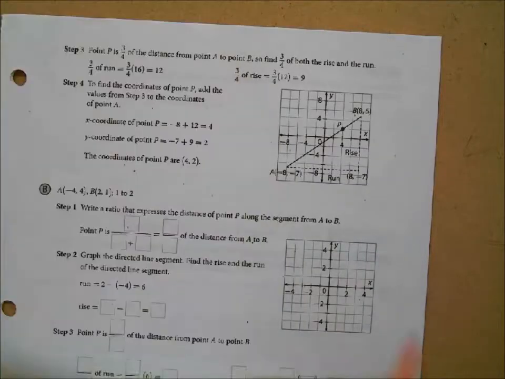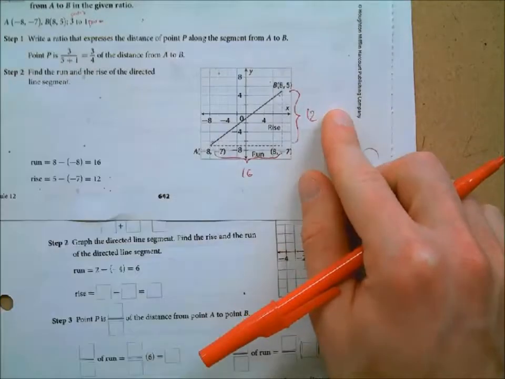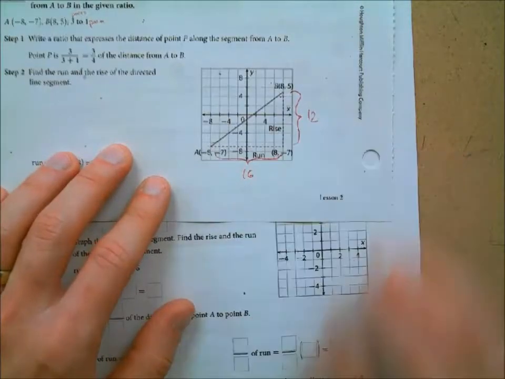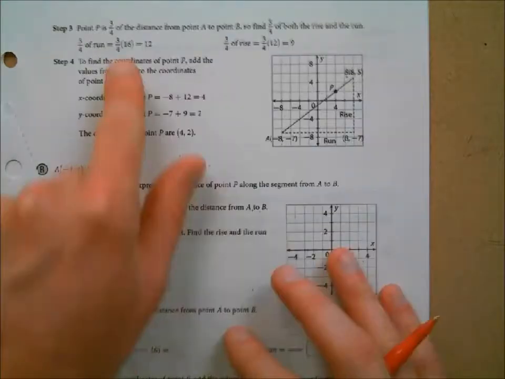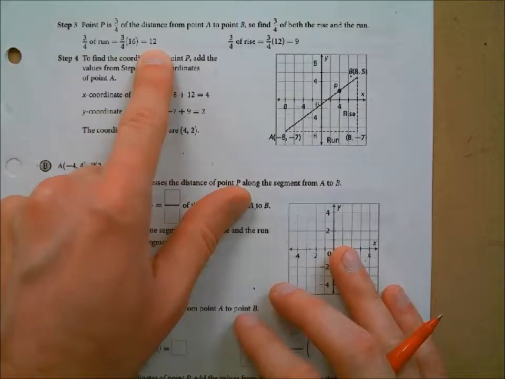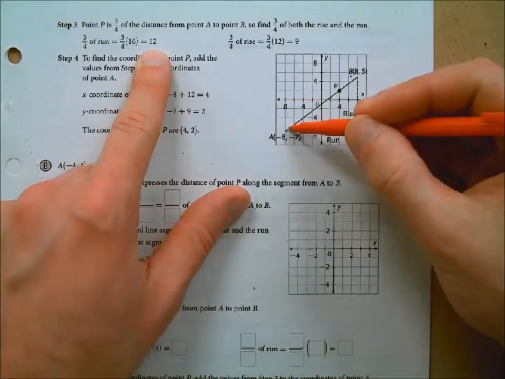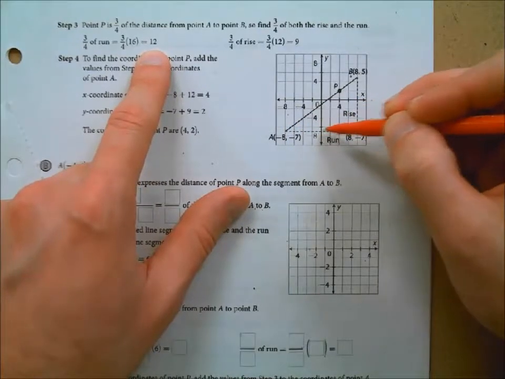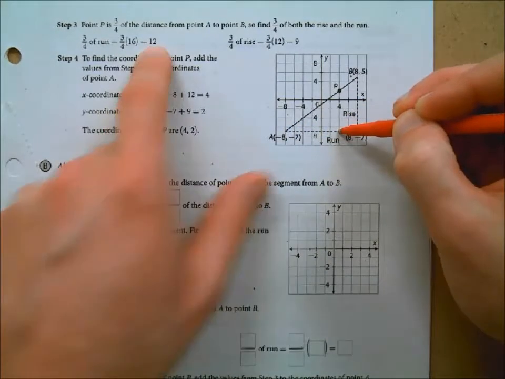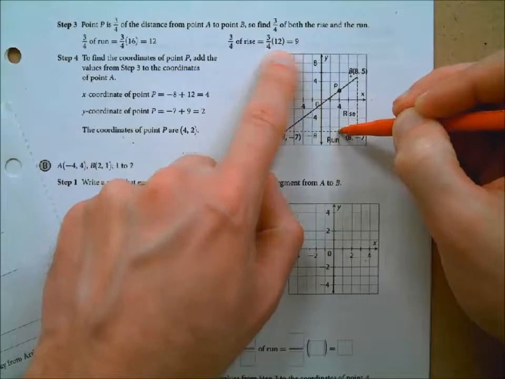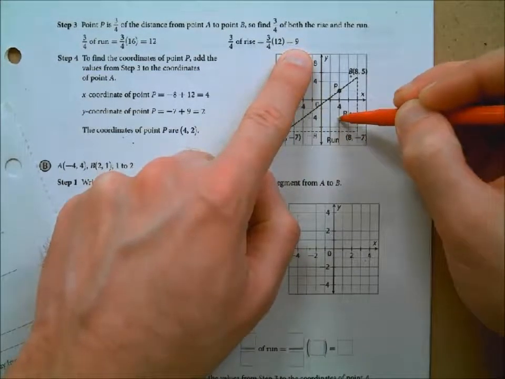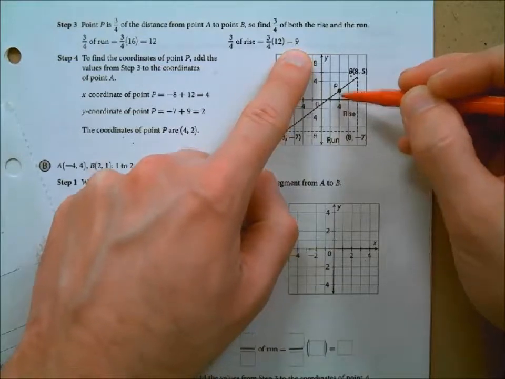Of course, we're not interested in the total run or the total rise. We want to do 3/4 of those things. So you do 3/4 of 16 and 3/4 of 12. 3/4 of 16 is 12. So if you count 12 here, and be careful, these boxes are counting by 2s. So it'll be 2, 4, 6, 8, 10, 12. And then 3/4 of the rise, 3/4 of 12 is 9. So if you go up 9, it's going to go up 1, and then plus 2 is 3, plus 2 is 5, plus 2 is 7, plus 2 is 9. Boom, there's where point P is going to be.